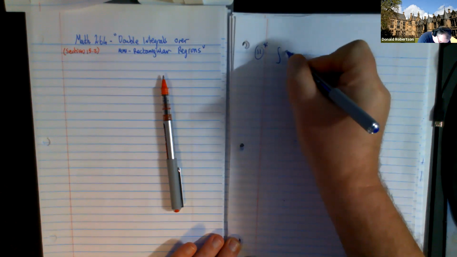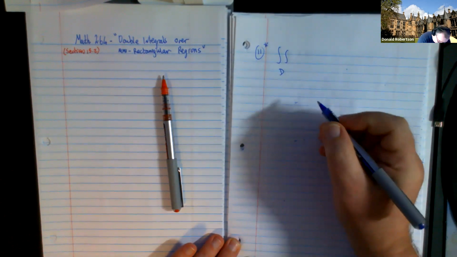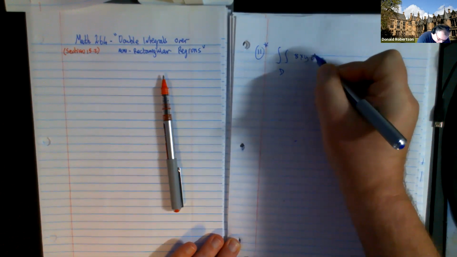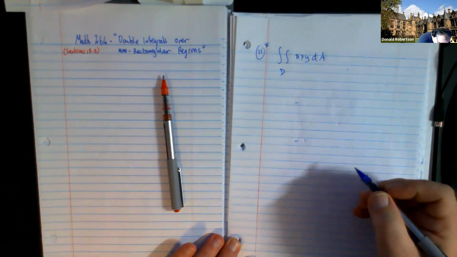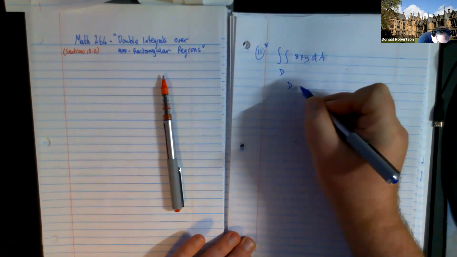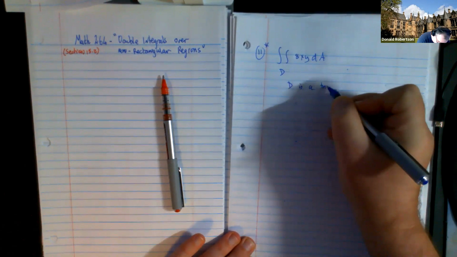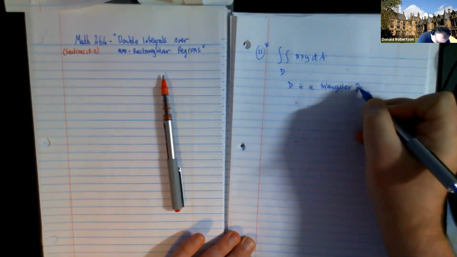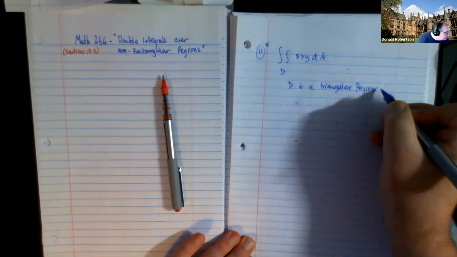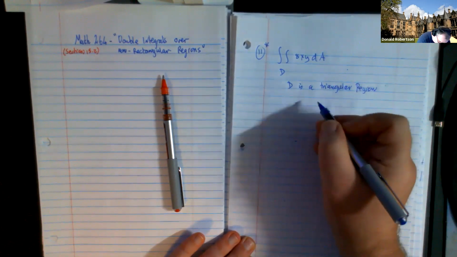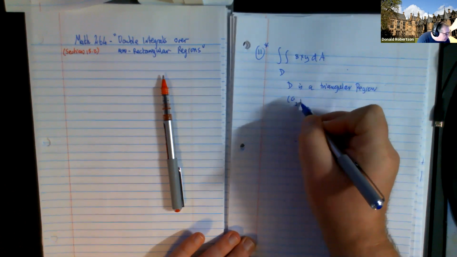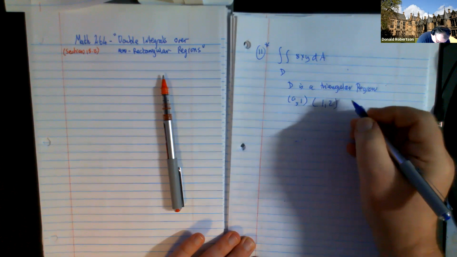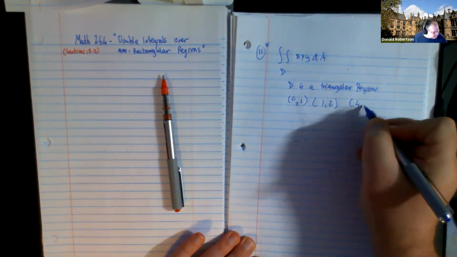I'm going to do the double integral over D of 8xy, and D is a triangular region that uses the points (0, 1), (1, 2), and (4, 1).